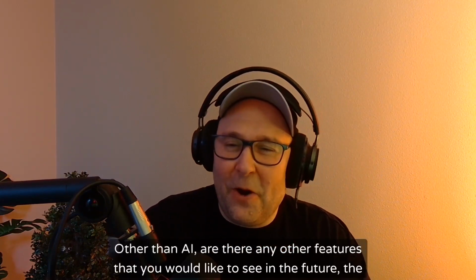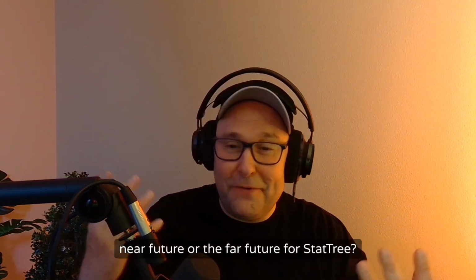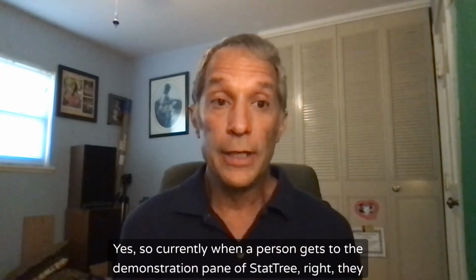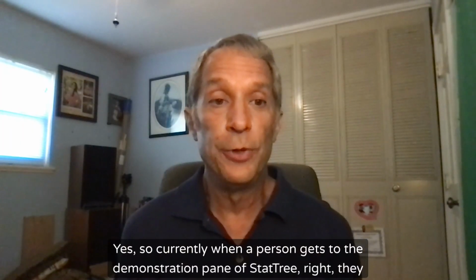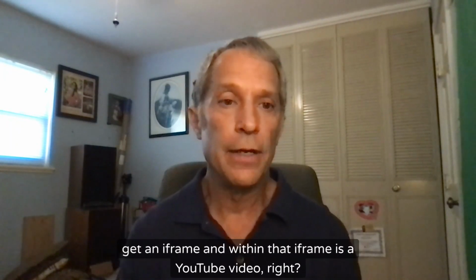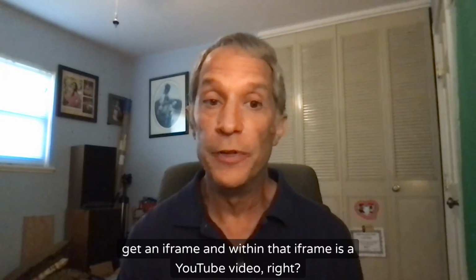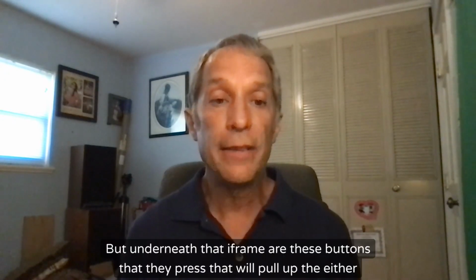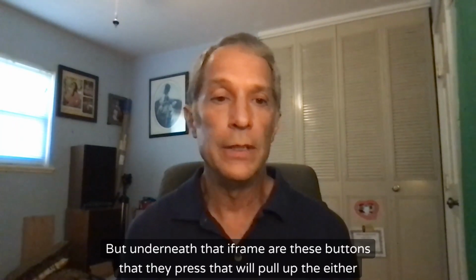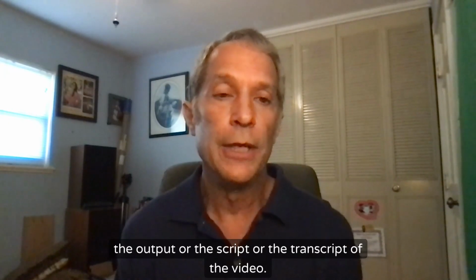Other than AI, are there any other features that you would like to see in the future, the near future, or the far future for StatTree? Yeah, so currently when a person gets to the demonstration pane of StatTree, they get an iframe, and within that iframe is a YouTube video, right? But underneath that iframe are these buttons that they press that will pull up either the output or the script or the transcript of the video if they want to see that.